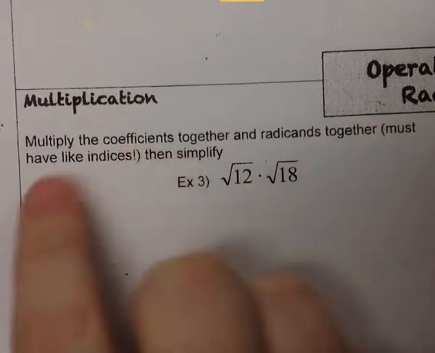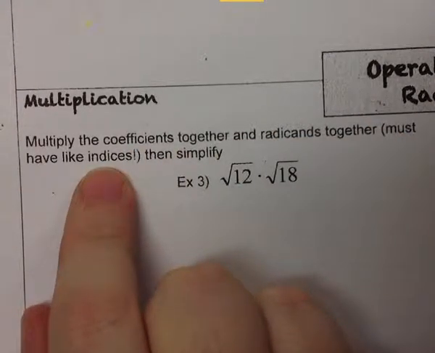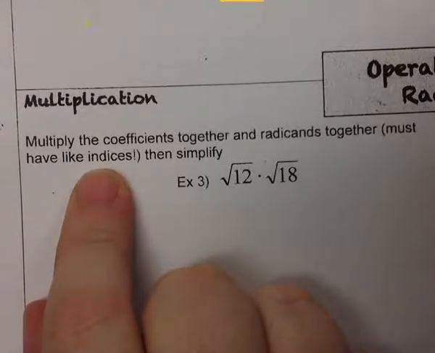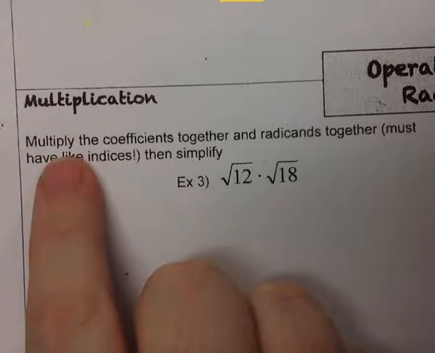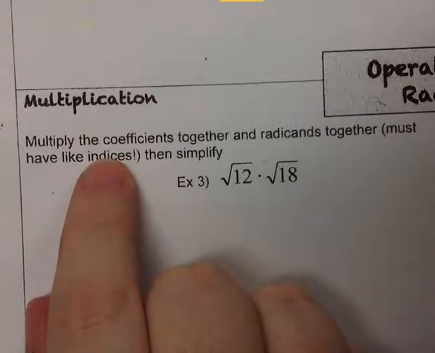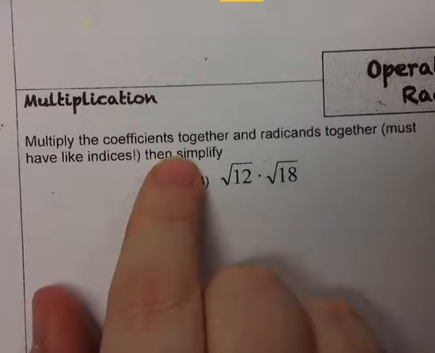But we must have like indices. So we always need to have like indices. So even with addition and subtraction, we have to have like indices, but the same radicand. Multiplication, we have to have the same indices, but the radicands can be different. Then we want to simplify.